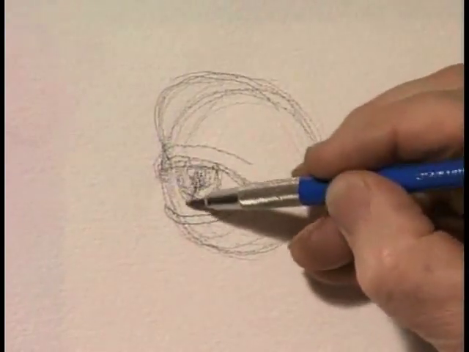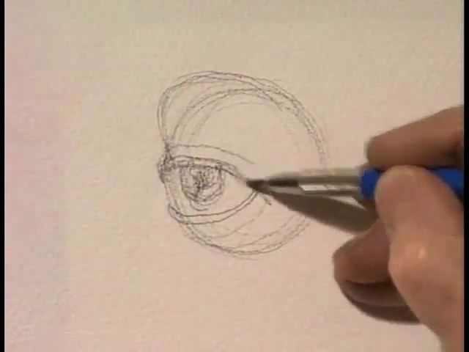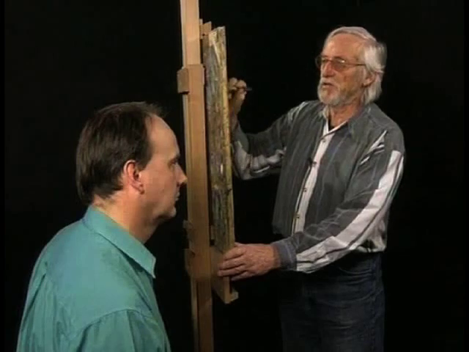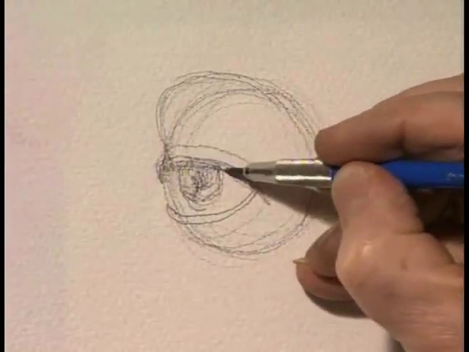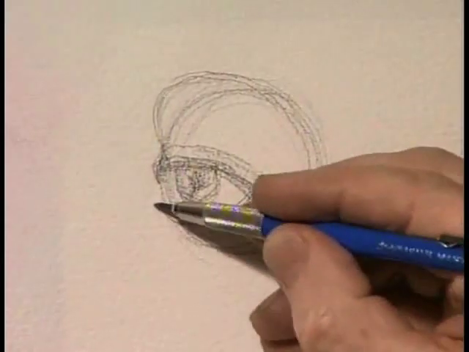So that the white of the eye is not just a flat white shape. It's actually part of this whole sphere which is hidden and nestling within the orb. And it's really essential to feel that going on.